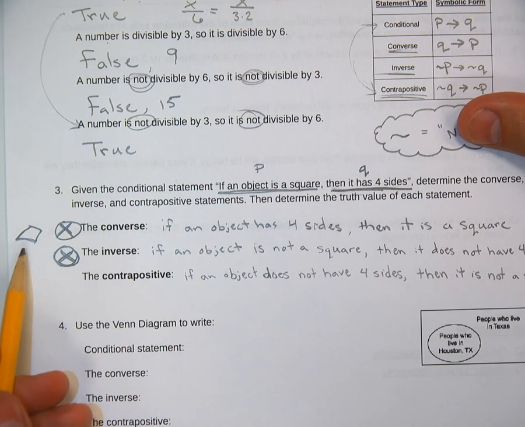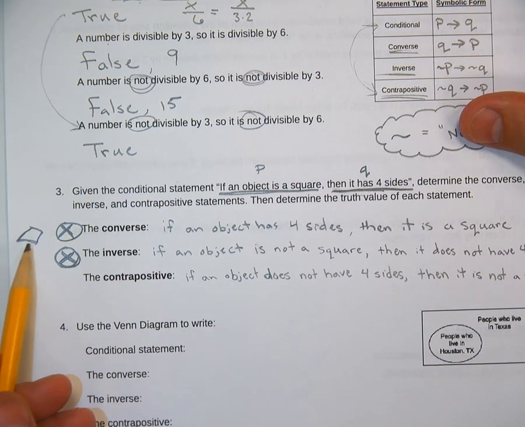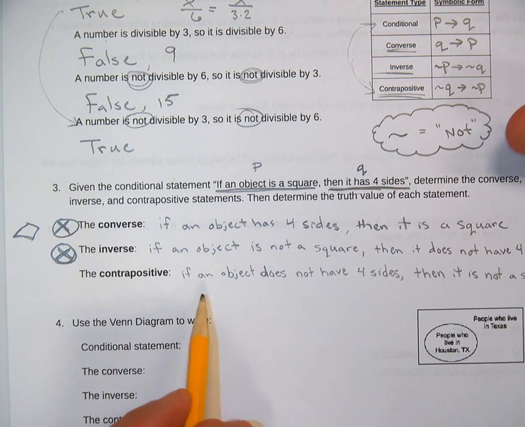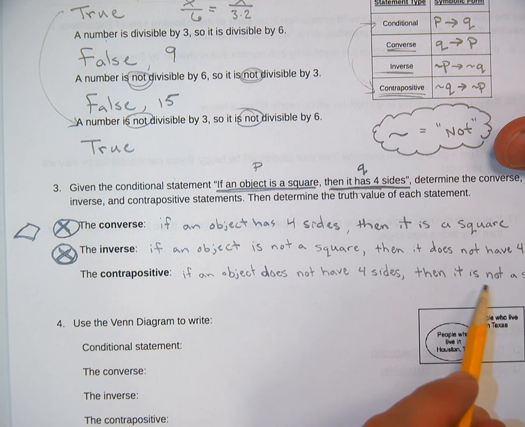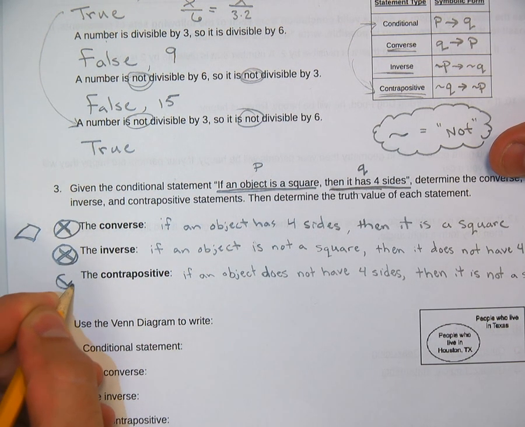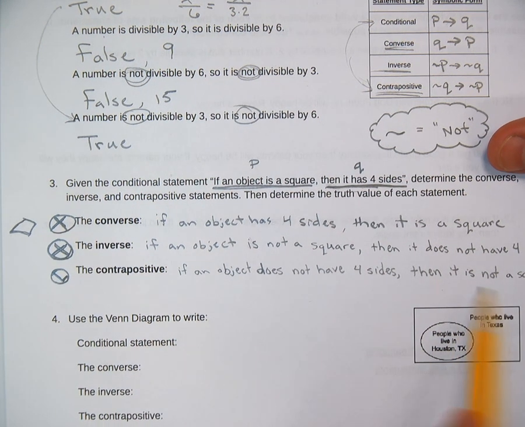Because, for the same reason, if it's not a square, it's saying it can't have 4 sides. Well, here's something that's not a square, and it does have 4 sides. All right? And then the contrapositive: if an object does not have 4 sides, then it is not a square. That is okay, because one of the requirements of being a square is that you have 4 sides. So if it doesn't have 4 sides, then it can't be a square.